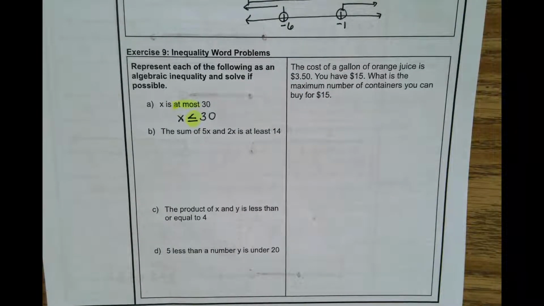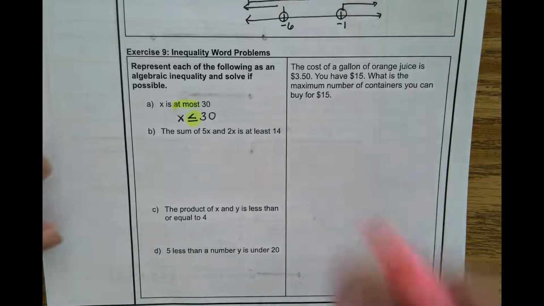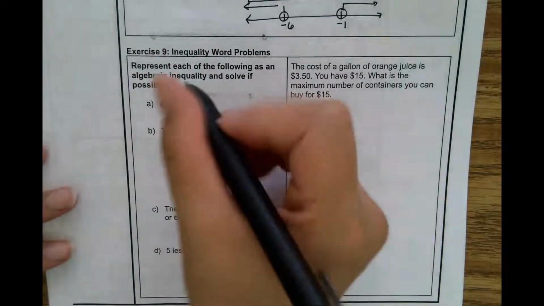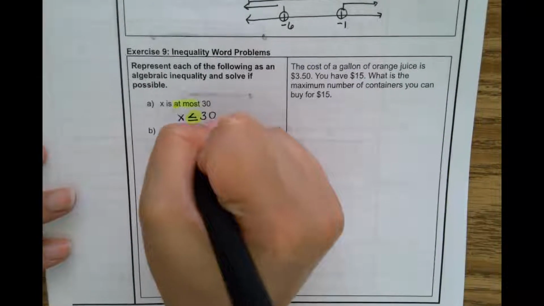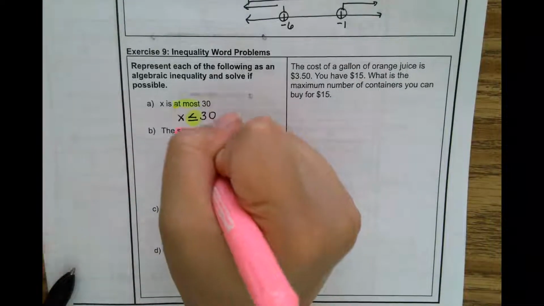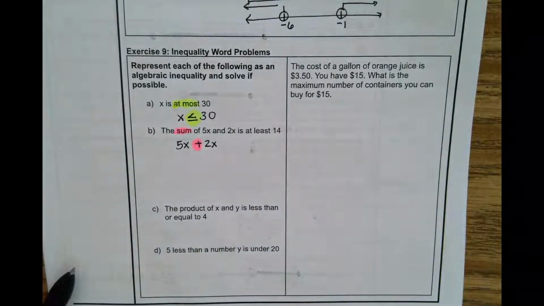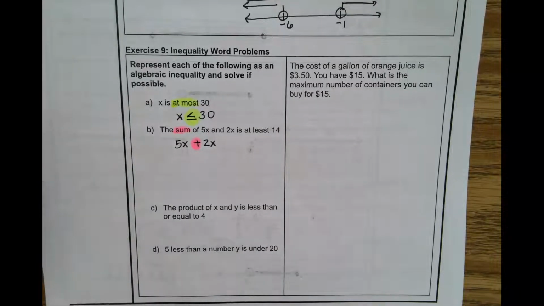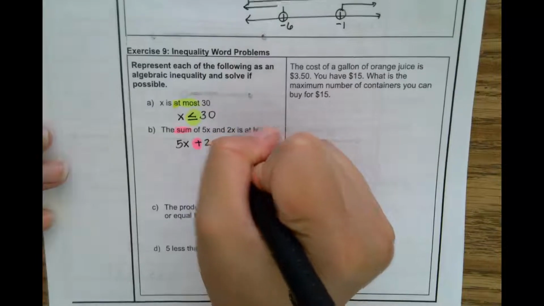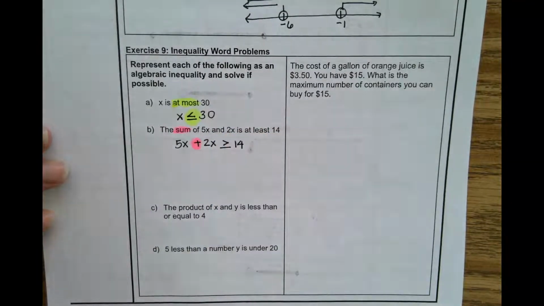Okay? The next one here says the sum of 5x and 2x is at least 14. So sum, we know, means addition. So here I'm going to add up 5x plus 2x. And since it says at least, that means the smallest amount is 14. So it means it has to be either greater than or equal to 14.